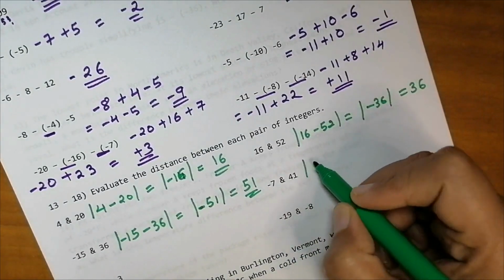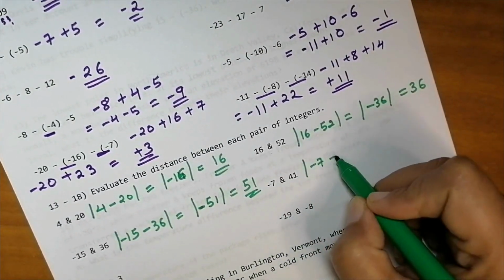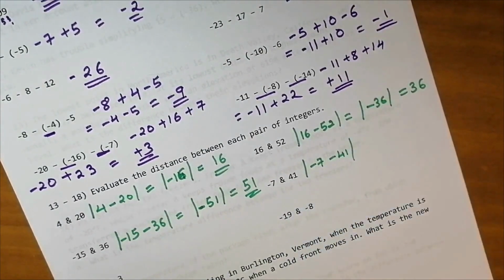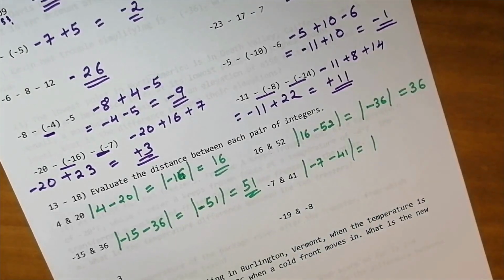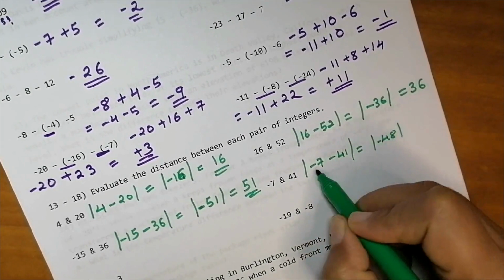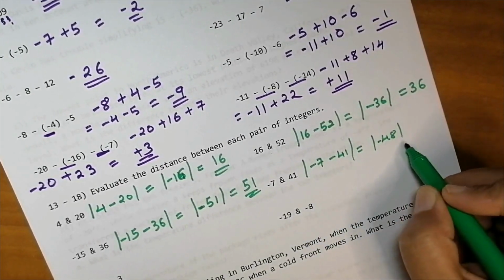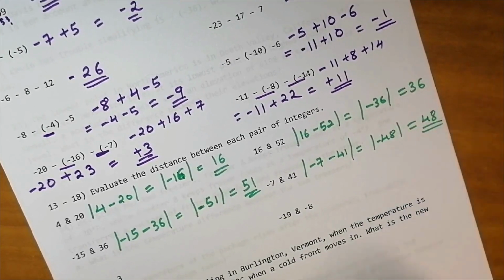Then comes the next one, minus 7, and this is minus 41, right? Which is equal to, how much is this? 41 and 7 gives us 48, right? Same signs, so we added and we put the negative sign. The absolute value of minus 48 is also 48.